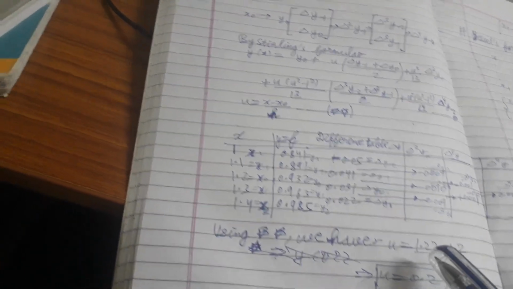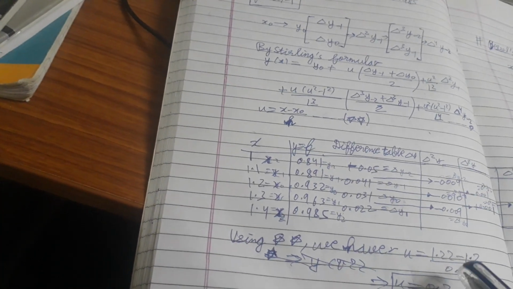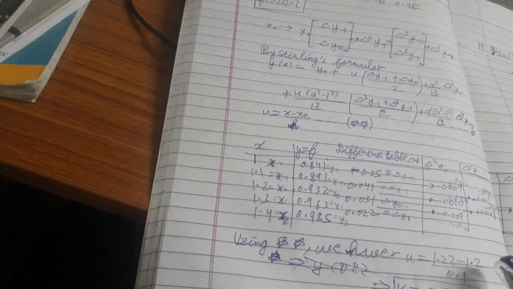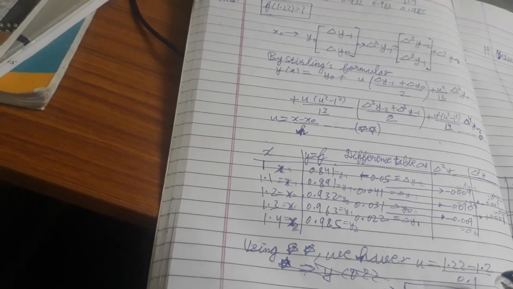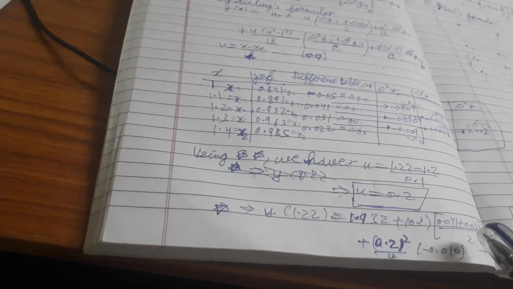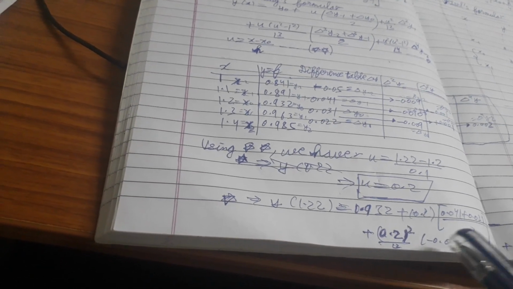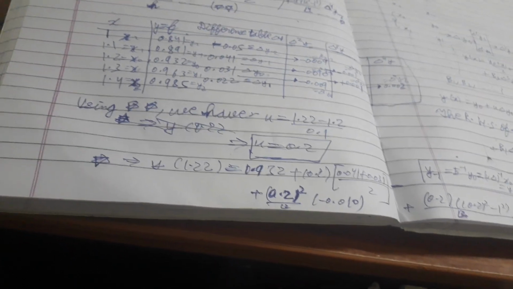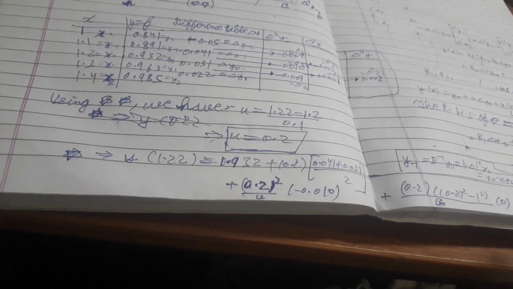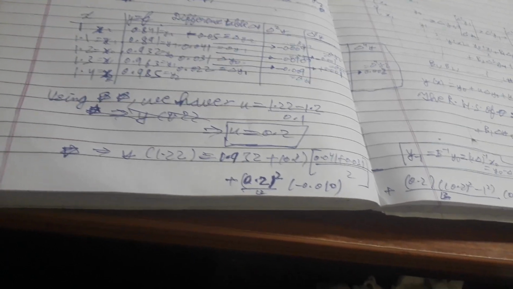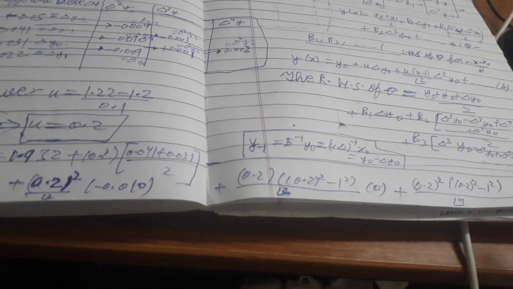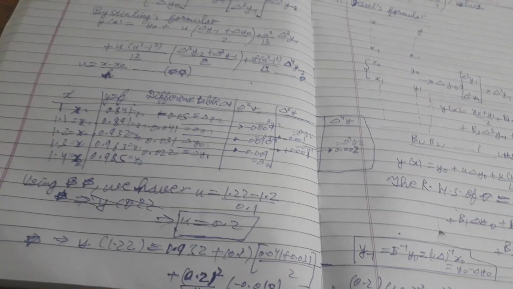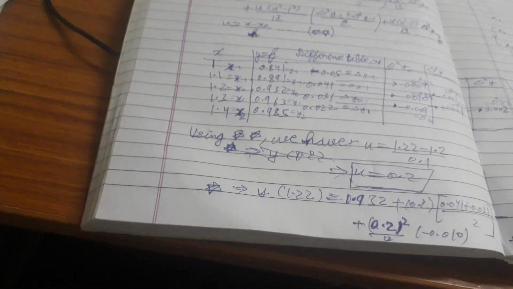Using the double star, x minus x naught by h, we get u = (1.22 − 1.2)/0.1 = 0.2. Then y at 1.22 equals 0.932 plus 0.2 into (0.041 + 0.031)/2 plus 0.2 square factorial 2 into 0.01 square, plus 0.2 into (0.2 square minus 1 square) divided by factorial 3, and so on. We get 0.939.